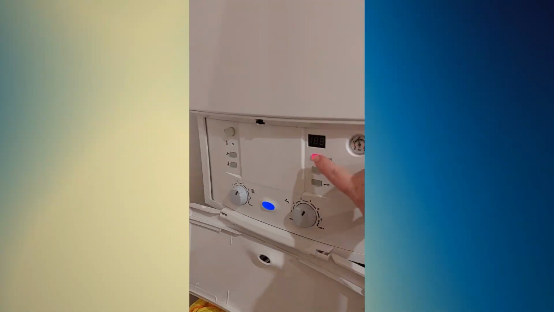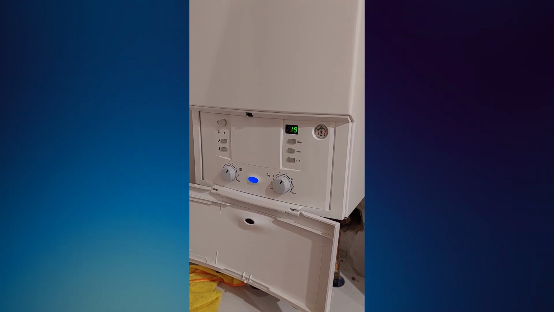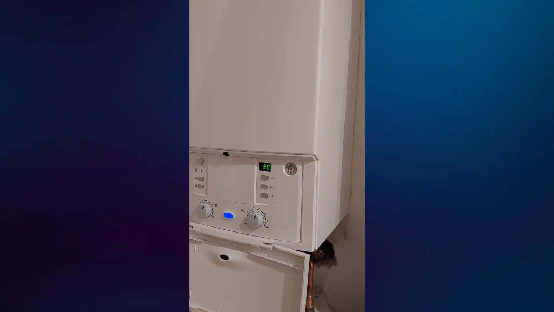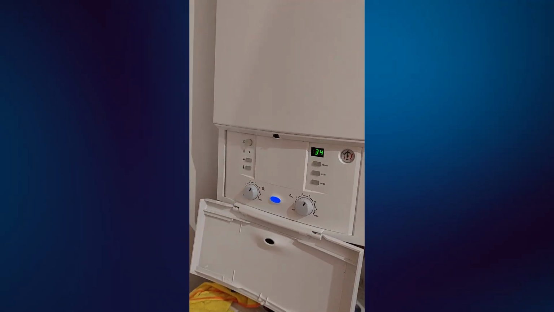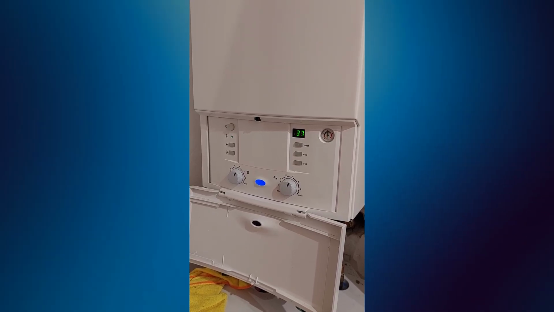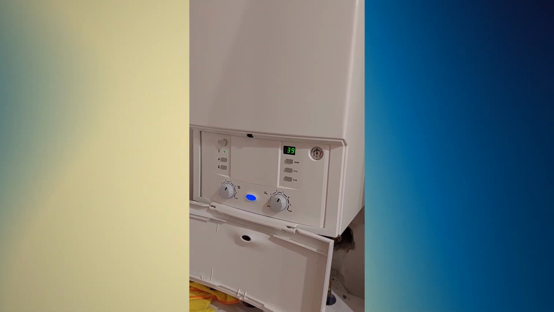If your Bosch boiler is showing error EA, the most important thing to understand is that this is usually an ignition or flame detection fault. In simple terms, the boiler is trying to light, but it cannot confirm a stable flame. On many Bosch and Worcester Bosch gas boilers, EA means flame not detected.